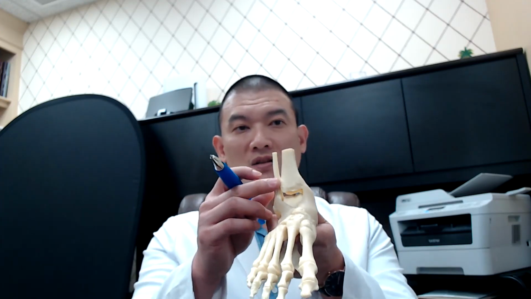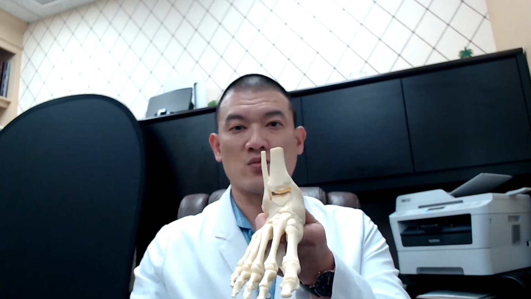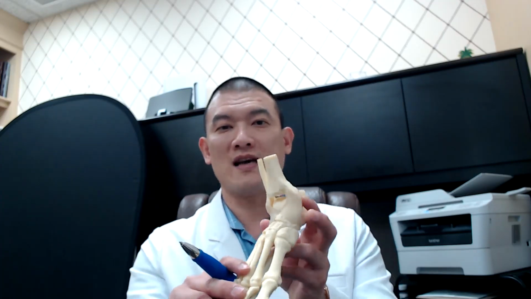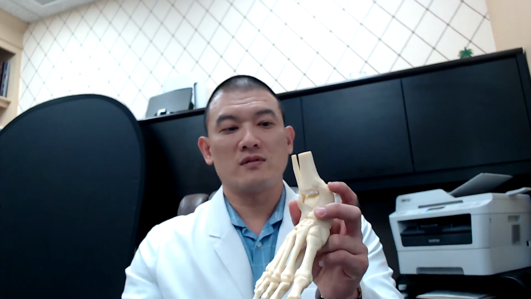Or if you just have a sprain, same exact thing, going out, causing that sprain, causing these two ligaments to spread apart. These two bones spread apart. That's what a high ankle sprain is. It's been getting a lot of press because now we're dealing with football players, and very important games, and they have these high ankle sprains. So what is it? That's what it is.